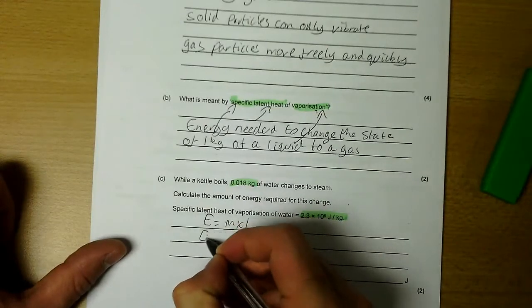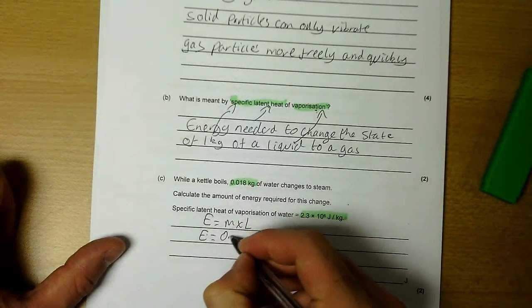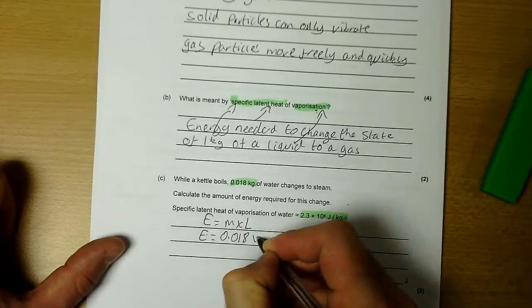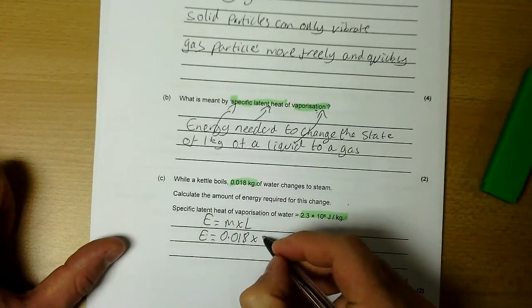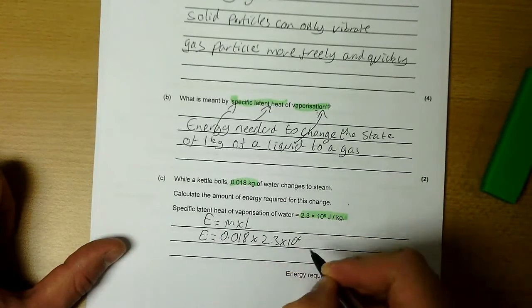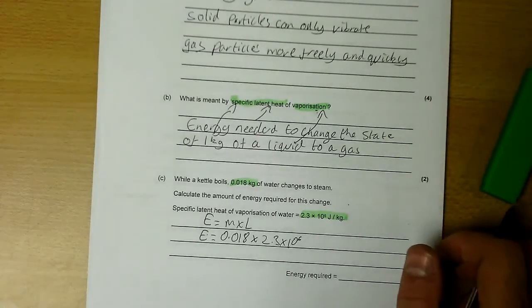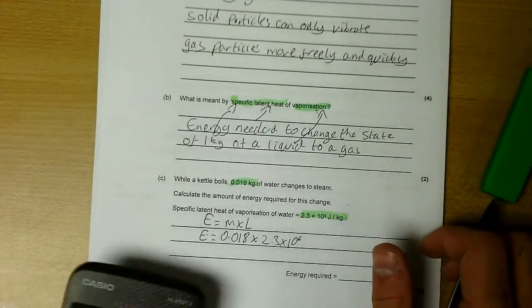So just put my numbers in. I don't know my energy yet, so I'm going to put E. I know my mass is 0.018 times my specific latent heat for vaporization for water is 2.3 times 10 to the power of 6 joules per kilogram. So all I need to do is type this into my calculator, but this is where probably most of you have gone wrong.